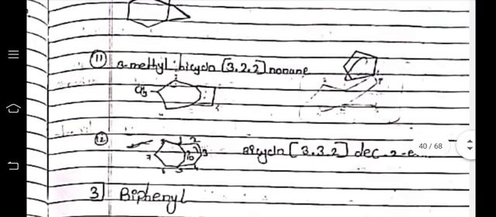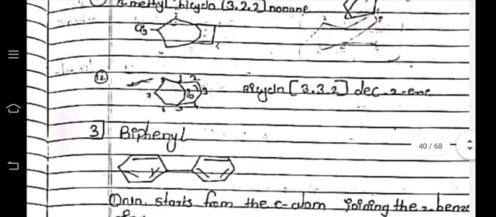Next one is the 3 methyl, 1, 2, 3, 4, 5, 6, 7, 3, 2, 2. Total number of carbon atoms is 9, so nonane, and at the 3 position there is a methyl group. So the name is 3-methyl bicyclo[3.2.2]nonane as the IUPAC name.